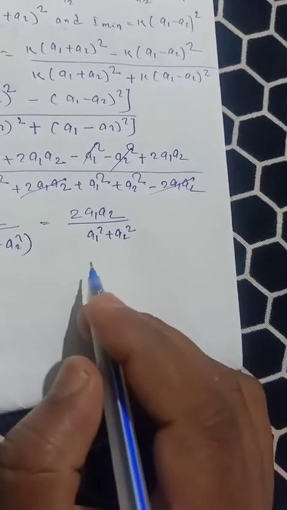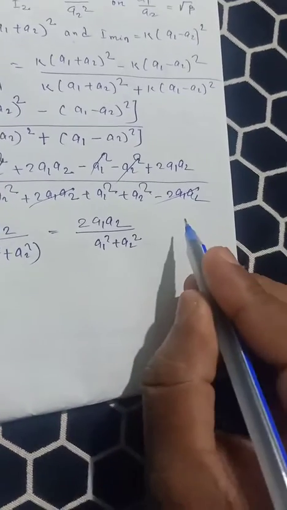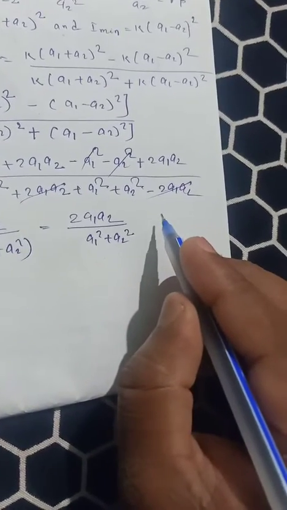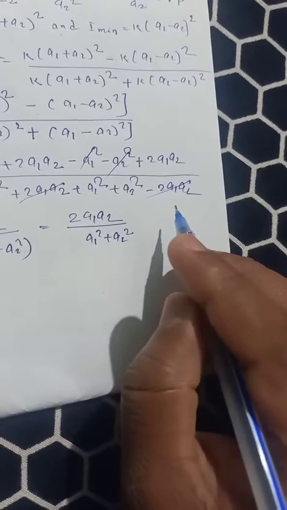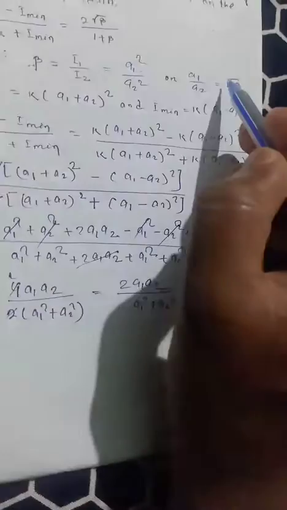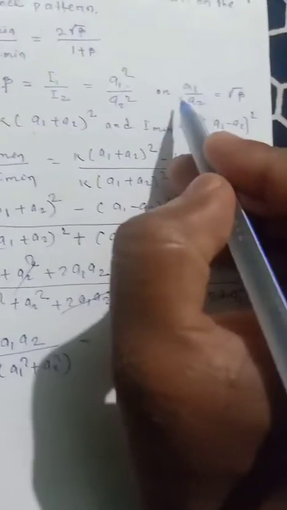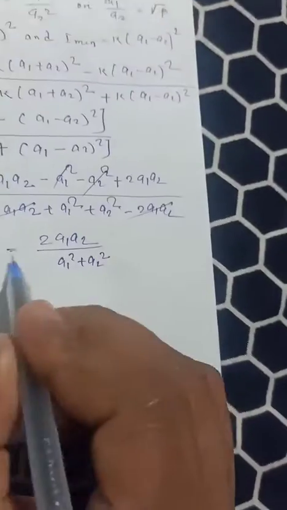Now we know the intensity ratio is beta, so beta is equal to A1 square by A2 square, and root beta is equal to A1 by A2.